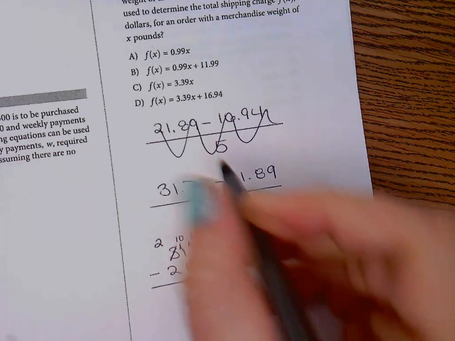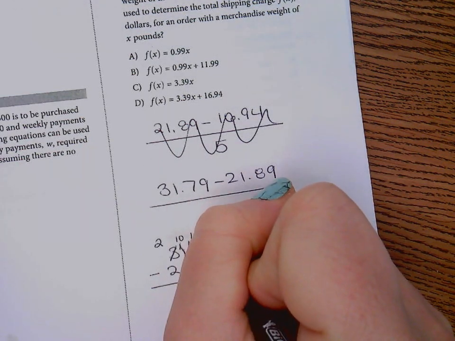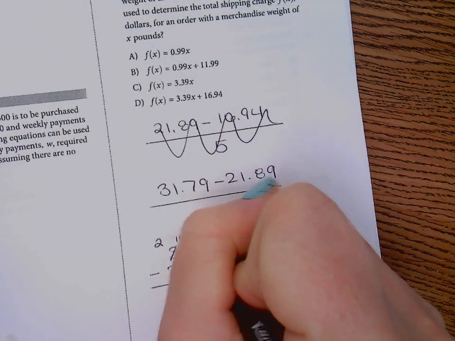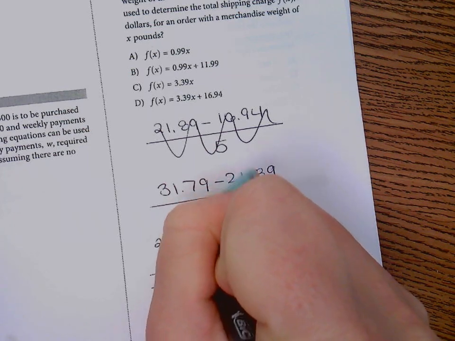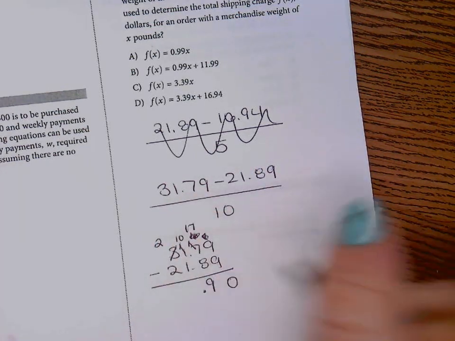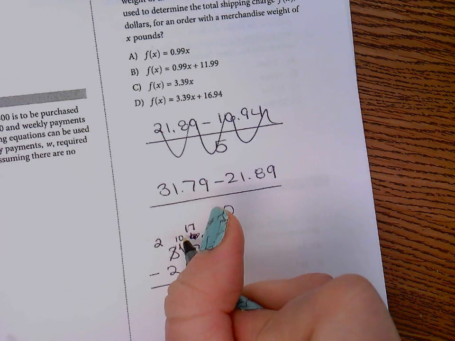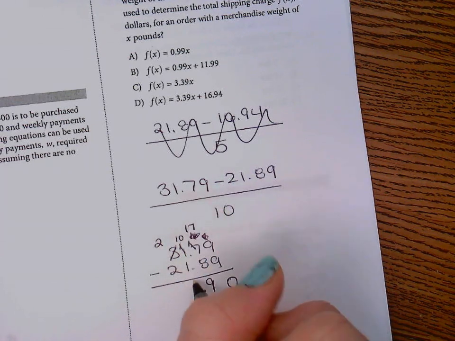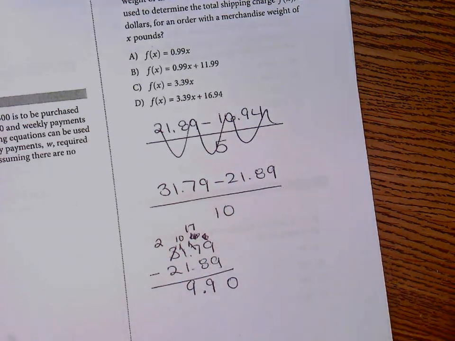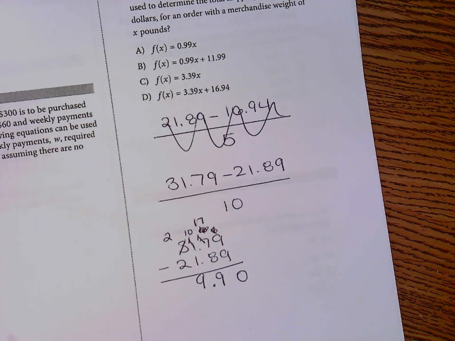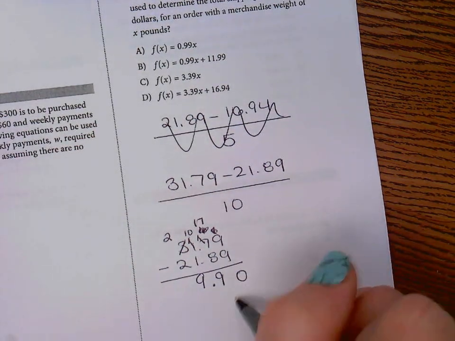This was 0. Oh, don't do that. It should just be 17. 17 minus 8 is 9. 10 minus 1 is 9. $9.90. Does that look right? And then I still have to divide that by 10.